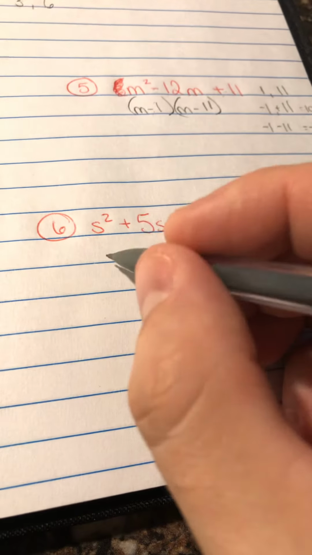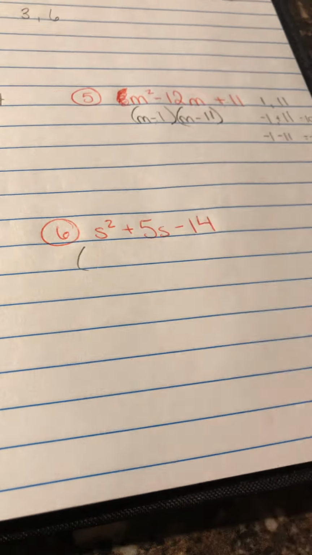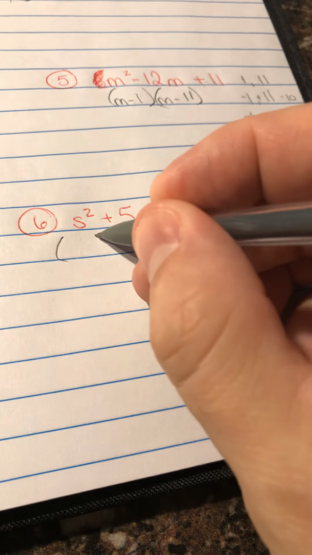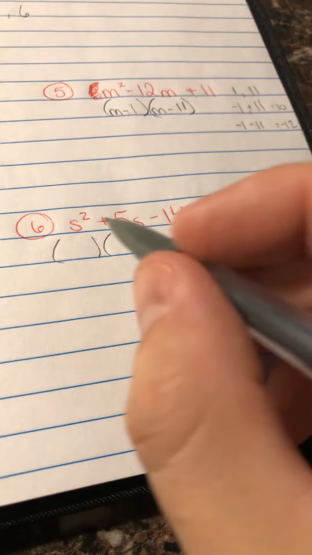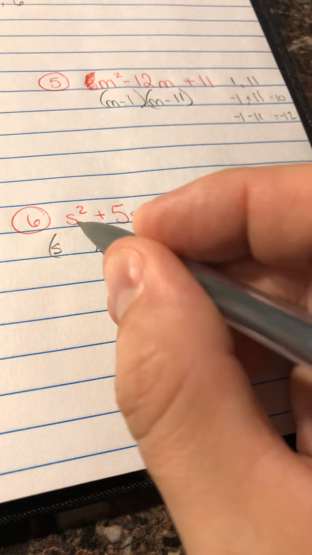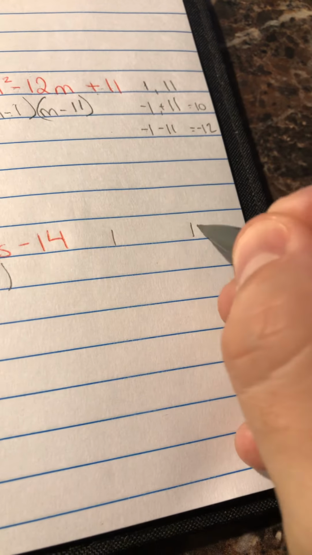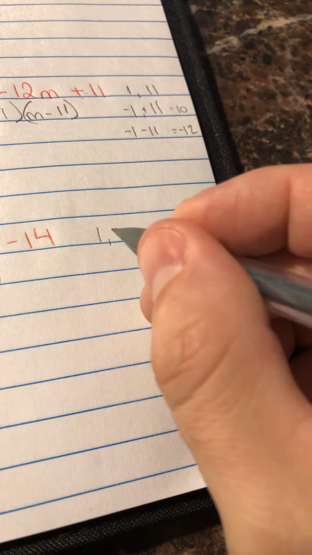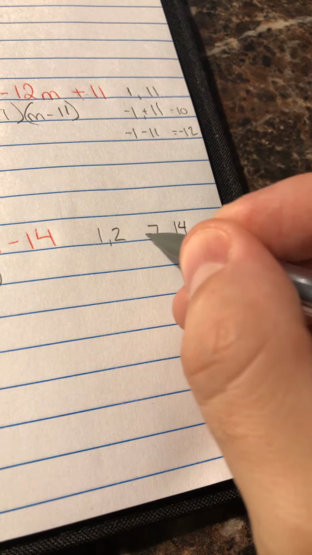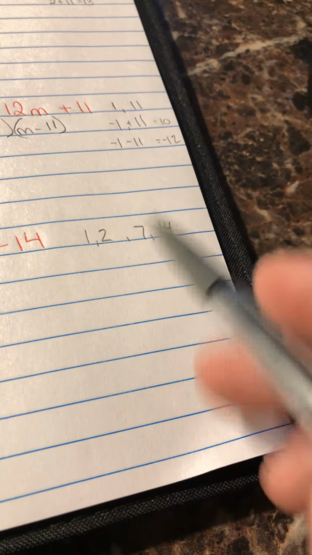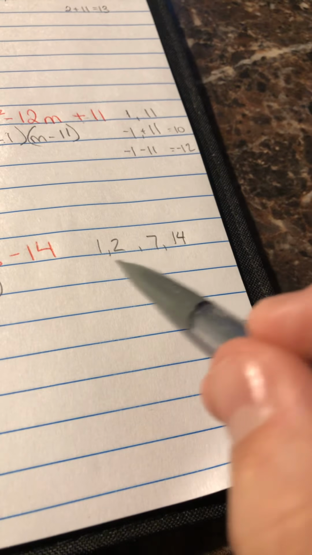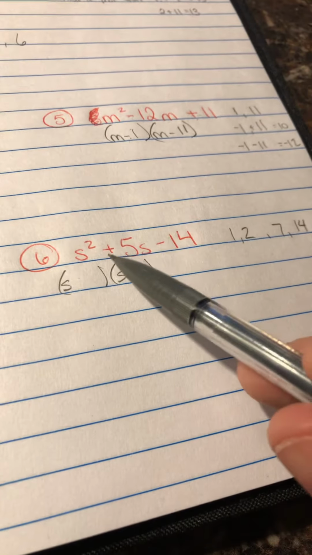And then for our last one, number 6, just breaking down one of the questions that was in the 90% of your IXL. You have S and S, breaking down S and S, and then looking here you have 14. So we're going to break down the factors of 14. So 1 and 14 obviously, and then 2 times 7, and that's all we have for 14. So we're going to be looking at these 4 numbers to make up a positive 5.